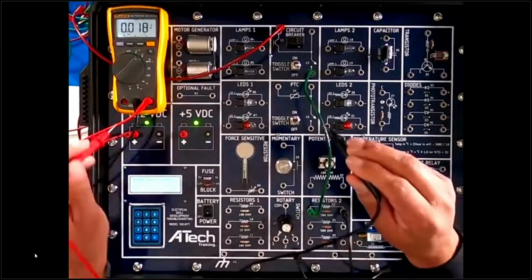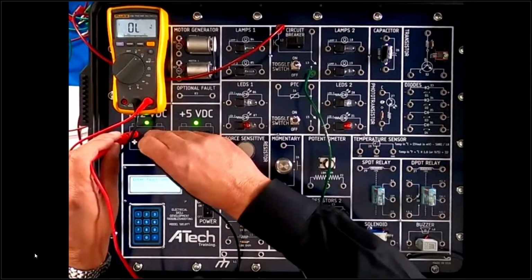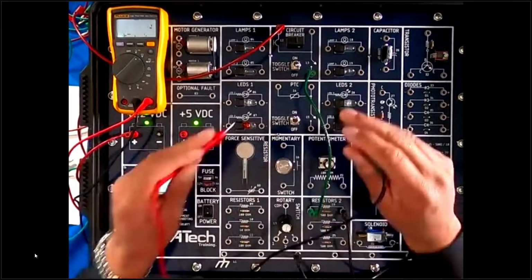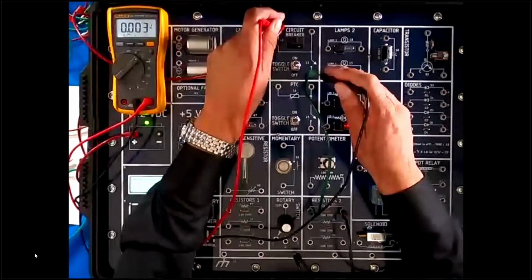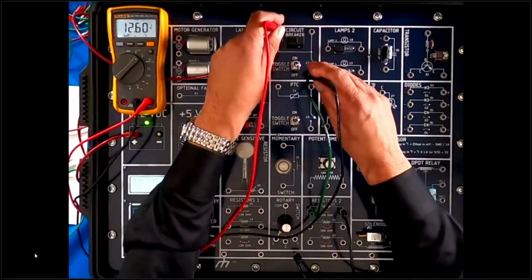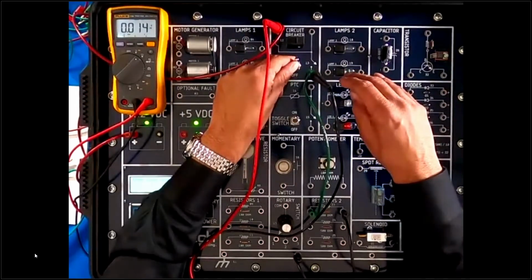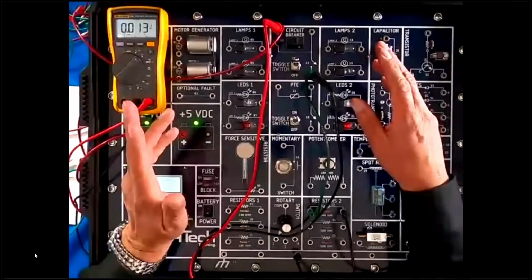Now, at that point, do I have source voltage? Once again, we do. Source voltage right there. Now at that point we go across the switch to check the voltage drop across the switch. We should have pretty much minimal. Oh, wait a minute, gotta turn on the switch. There we go. See how things change just by turning on the switch.